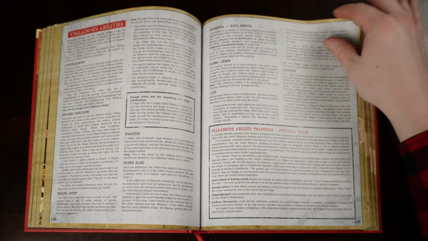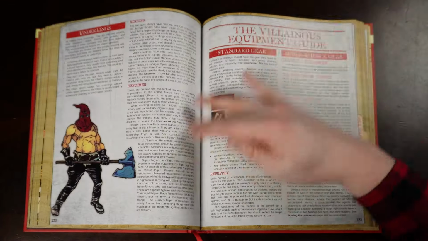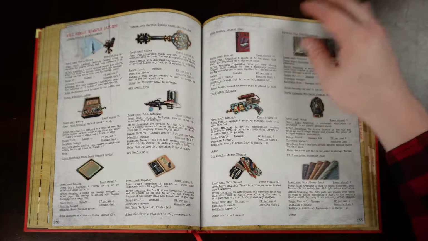It has a list of villainous abilities you can add to your villains, has a lair generator, has a description of how underlings should work as well as henchmen. It has a section of equipment that's specifically for villains. Although I will say that the equipment section really could have been any cool gadget that maybe could have been put in with the Q section, but I get it. Some of these are probably pretty evil. After that section of wonderful generators and different villain abilities, it moves into the campaign styles.